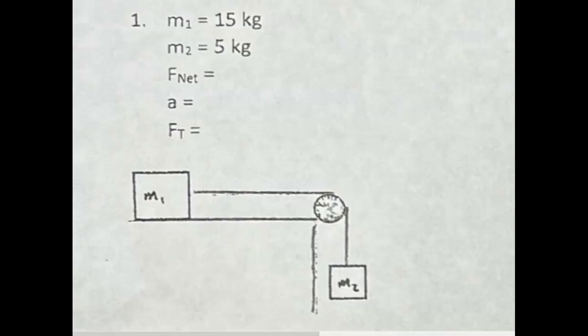Here's our first problem. We have two masses. Mass number 2 is hanging over a pulley, and it falls and pulls along with it mass number 1. Mass number 1 is 15 kilograms. Mass number 2 is 5 kilograms. And they're asking us to find the net force on the system, the acceleration of the system, and the tension in the string.